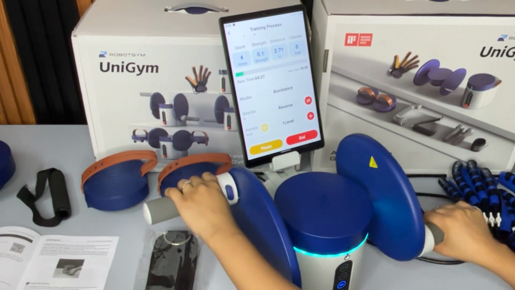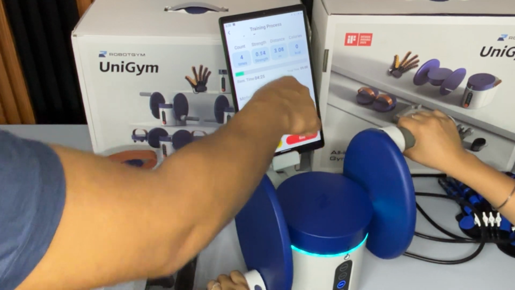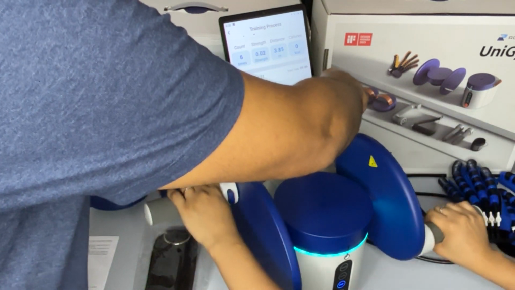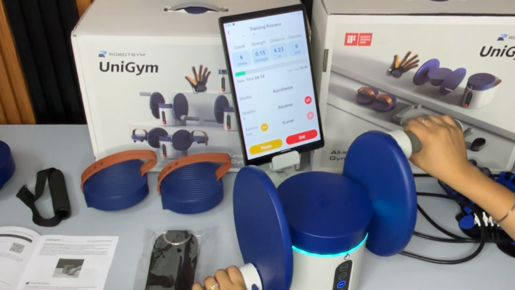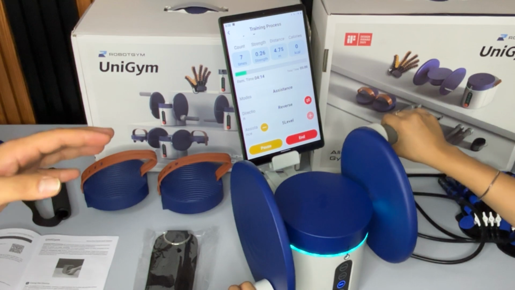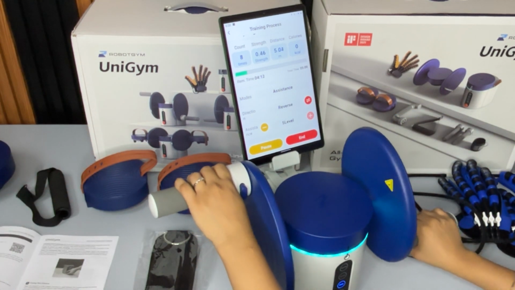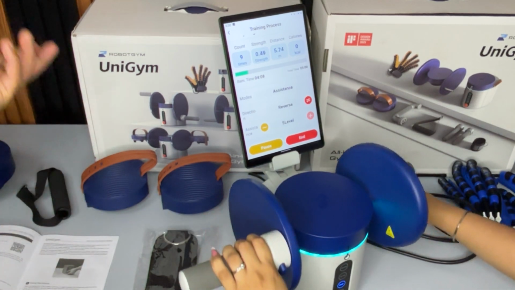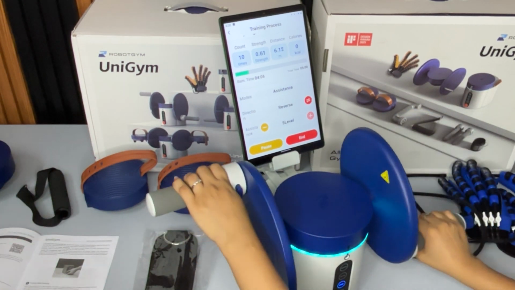This is the reverse direction, and the assistance level can also be increased. If the level is 1, you can see, and if the level is 2 or 3 or 5. With the level of 5, a little bit of movement can be sensed, and the device will provide full assistance. And if the level is 1, it will provide a little bit of assistance, and the rest will be by the patient.